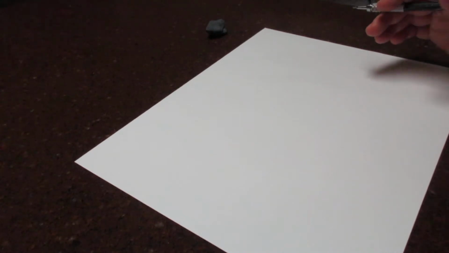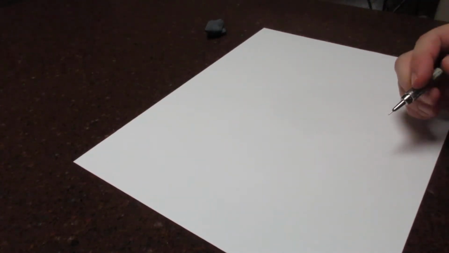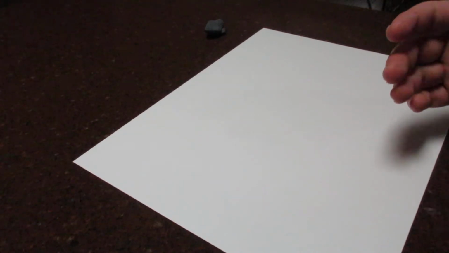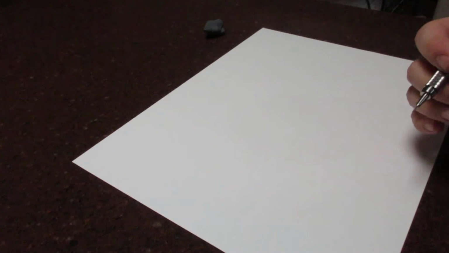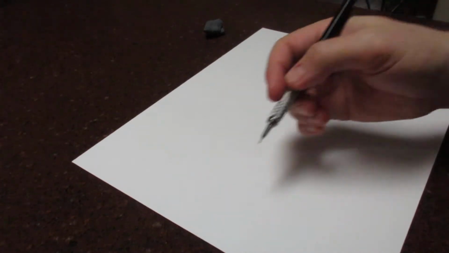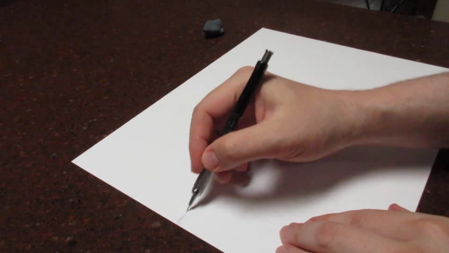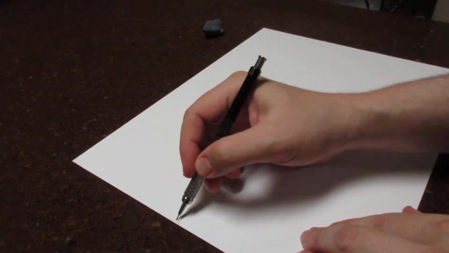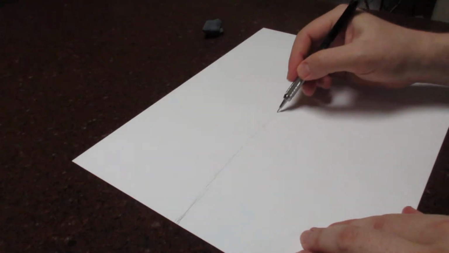So basically what I'm going to do now is start a sketch. It will be a crossover involving two popular franchises, A Nightmare on Elm Street and Phantasm. So I'm going to go ahead and draw a horizontal line going straight across the page. I'll go right around here. This will be a horizontal line.